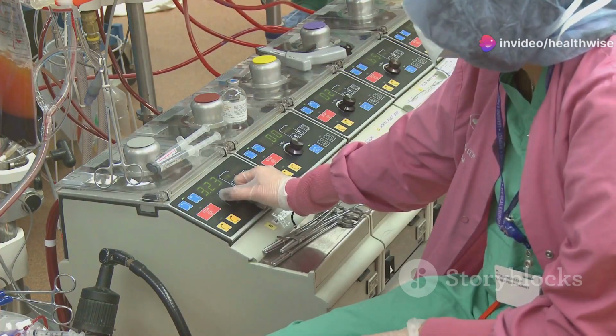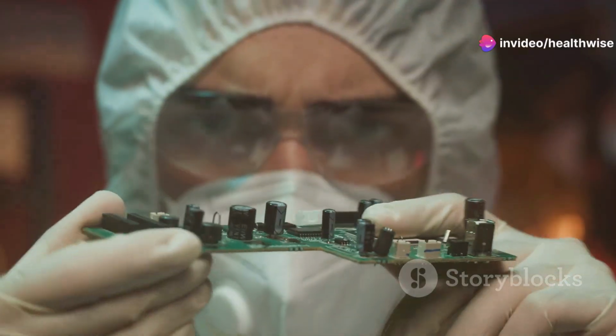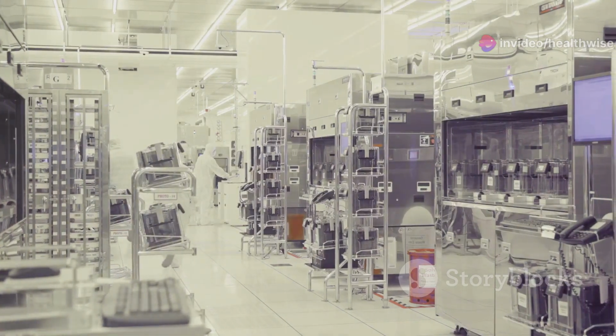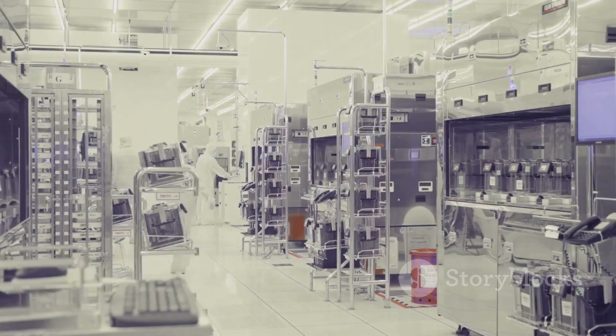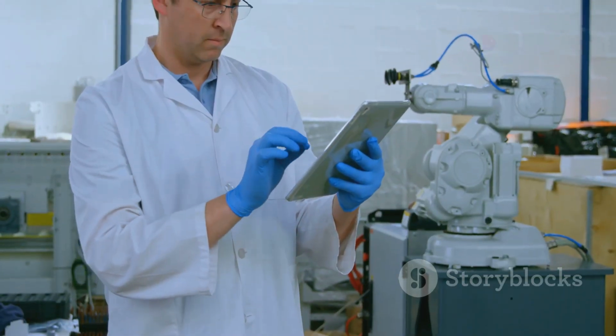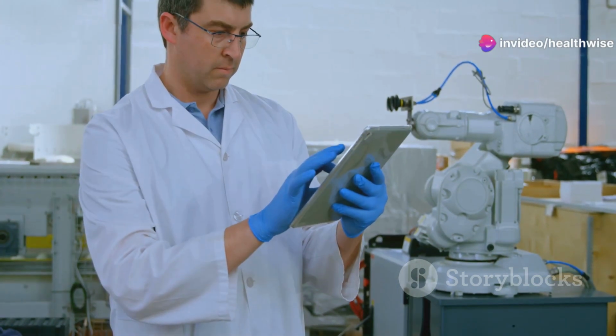Section 5. Precautions and Maintenance. To ensure incubators work effectively, regular maintenance is crucial. One of the most important steps is cleaning. Incubators should be cleaned regularly to prevent contamination. This involves wiping down surfaces and cleaning water reservoirs.